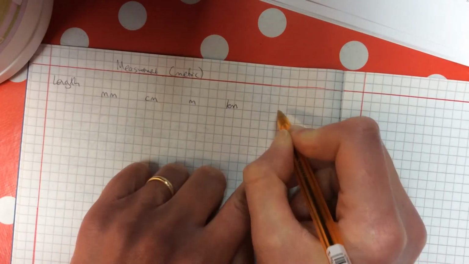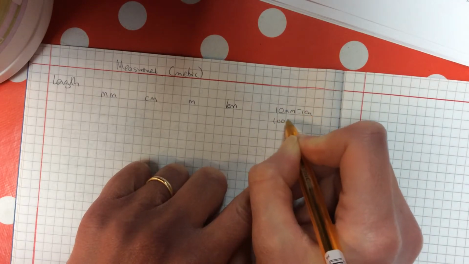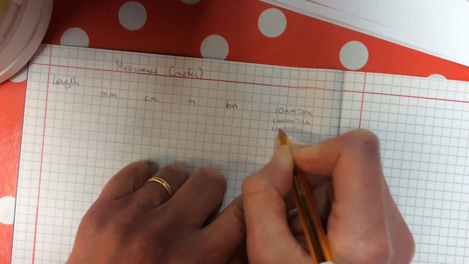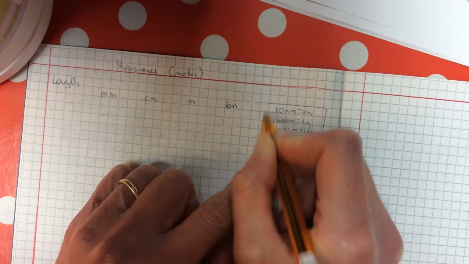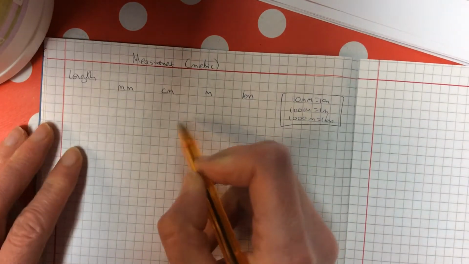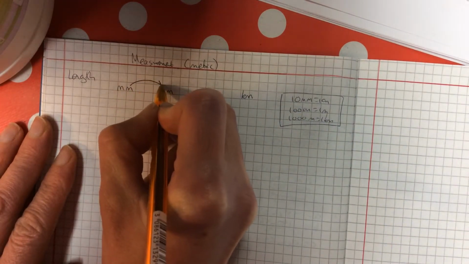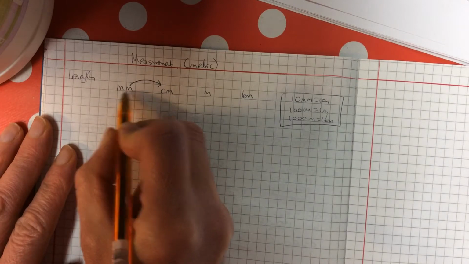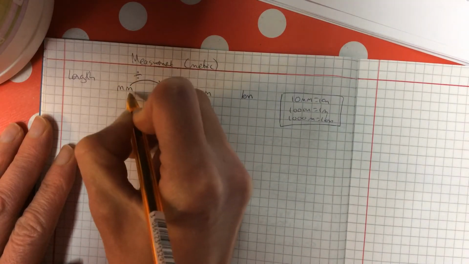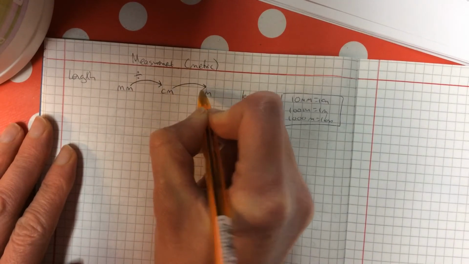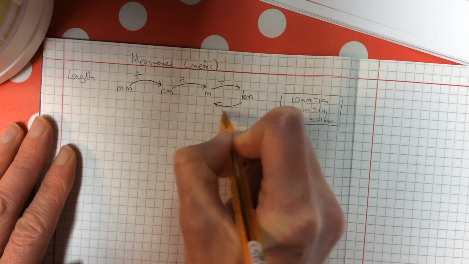Now hopefully you all know that 10 millimetres is 1 centimetre, 100 centimetres is 1 metre, and 1,000 metres is 1 kilometre. I use this wee diagram to help me change between units. As you go up the diagram, millimetres and centimetres are bigger. So as you go up, the numbers get smaller, so you divide. As you go back, you multiply.